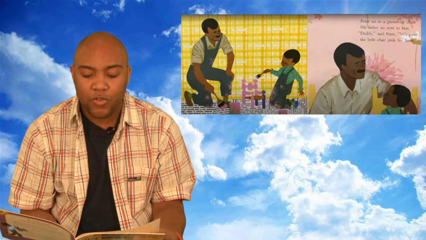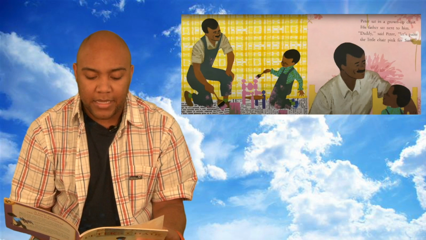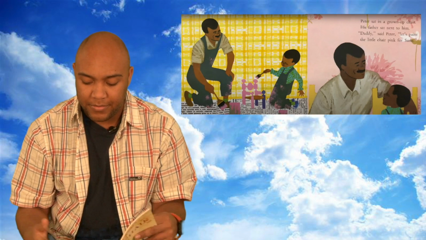Peter sat in a grown-up chair. His father sat next to him. "Daddy," said Peter, "let's paint the little chair pink for Susie." And they did. And that was the end of the story.